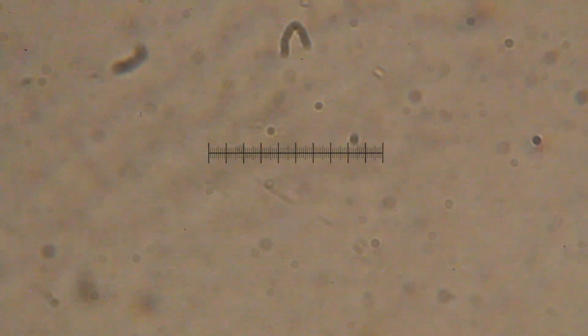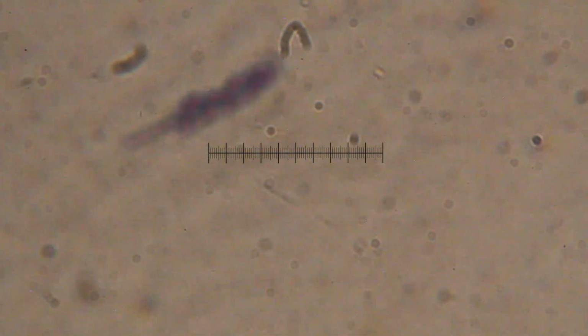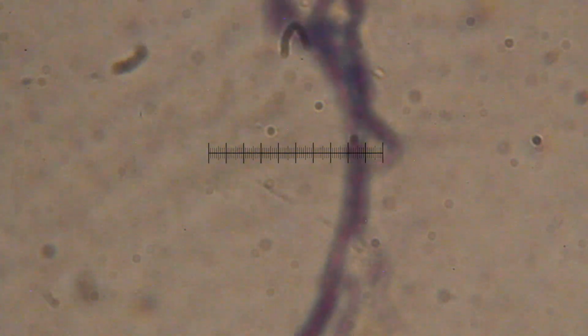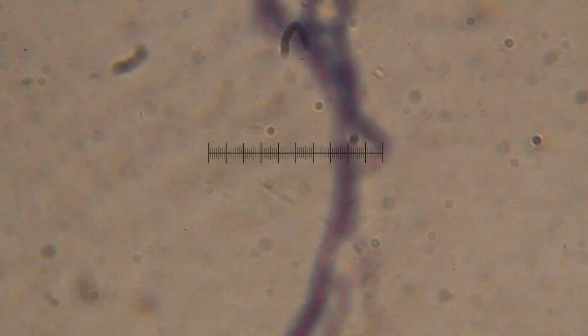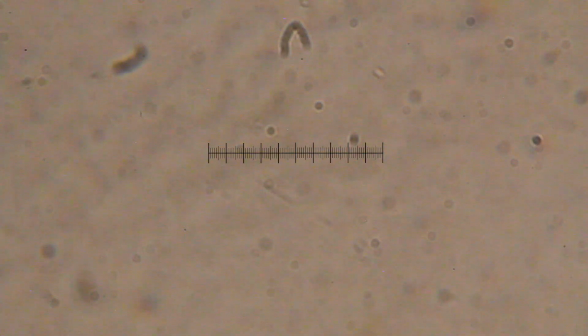Now I'm going to go over here to another smear that is from a different colony. Okay. That's part of the same one, so we'll move to a different colony on here.